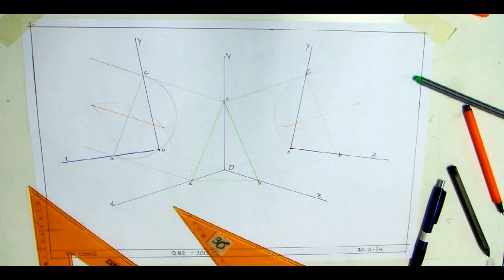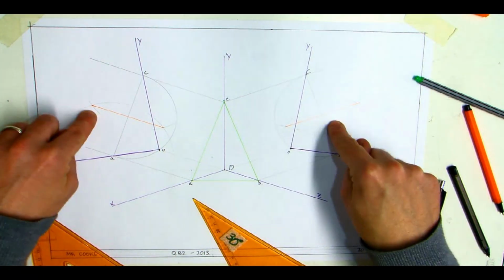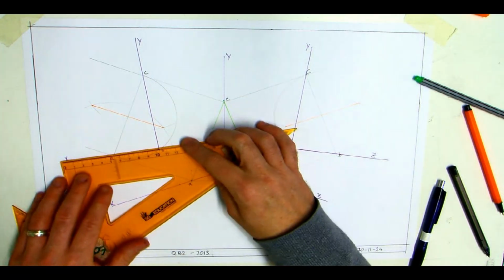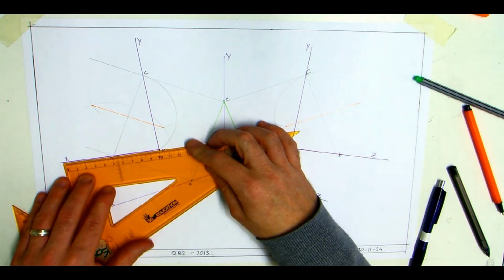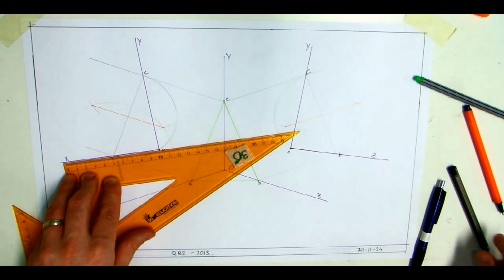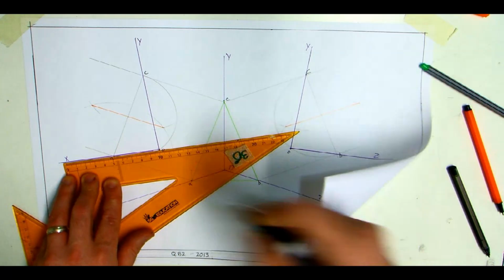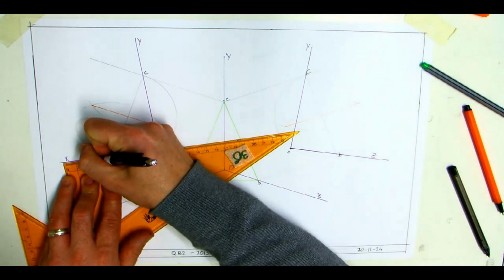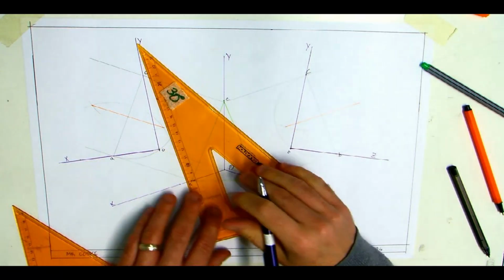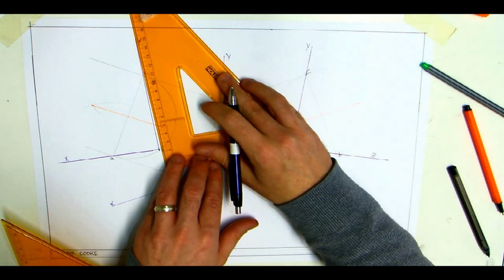Okay, and now I have to draw the two profiles. So we have the front view of the goals, which is 8.5 meters. The scale is 1:100, so take 8,500 divided by 100 gives you 85 millimeters. So I'll measure my 85. The overall height of the object we don't know just yet. I'm going to show you how to get that now.